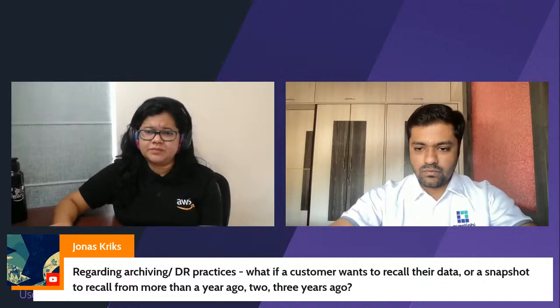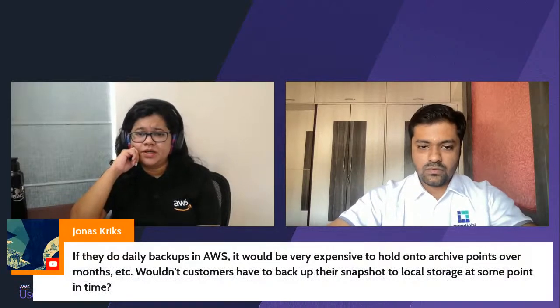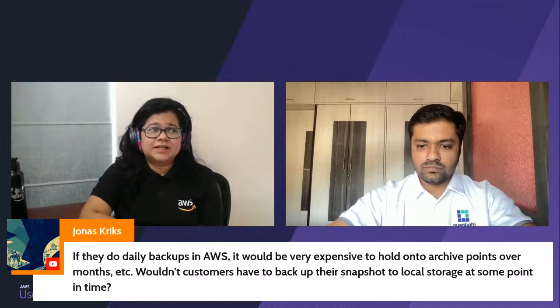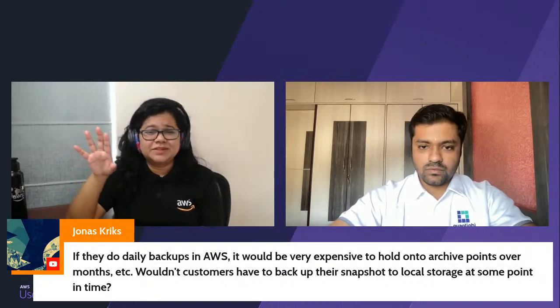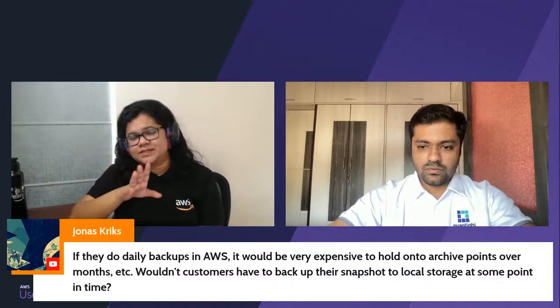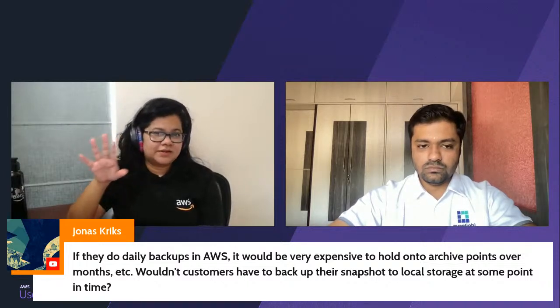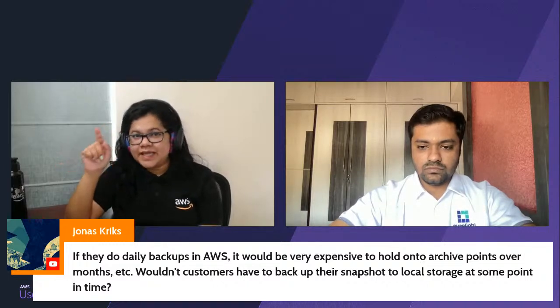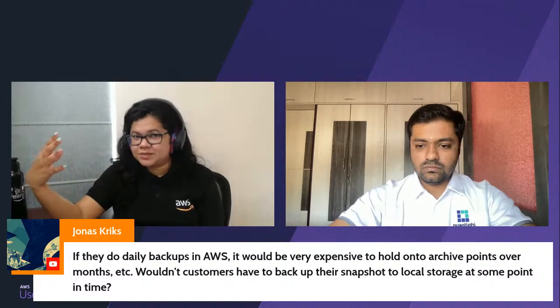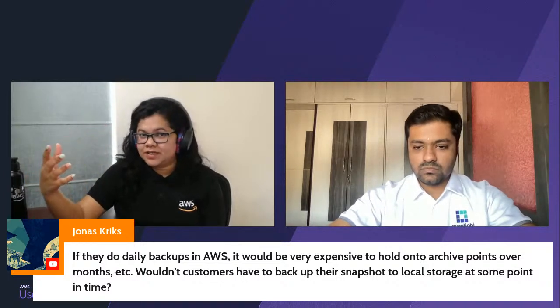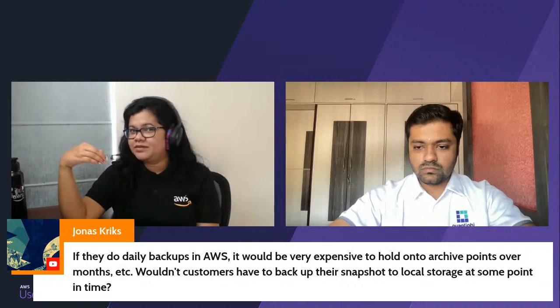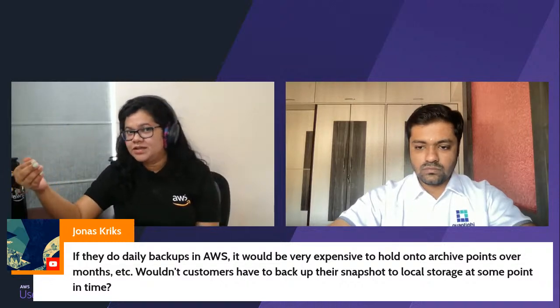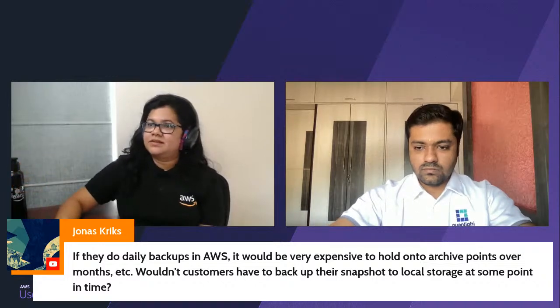The next question: if they do daily backups in AWS, it would be very expensive to hold on to archive points. Would customers have to back up their snapshots to local storage at some point? Let's look at that as an example. Local storage, there is a reason you've selected cloud, right? Because cloud has become cost efficient over time. From a scale perspective, AWS has millions of customers, and because of economies of scale, we are able to give you more cost-effective storage solutions. Let me give you an example.